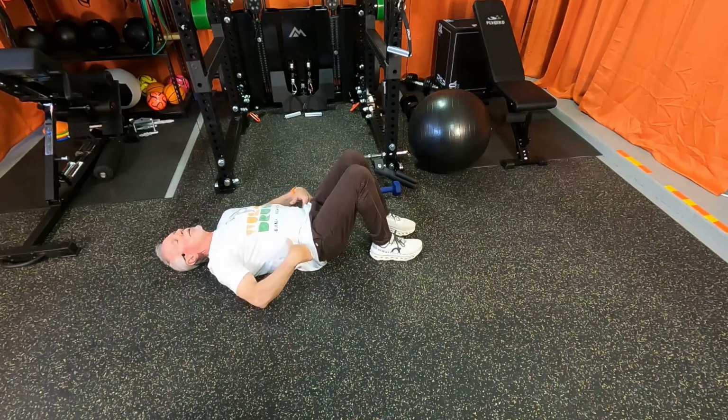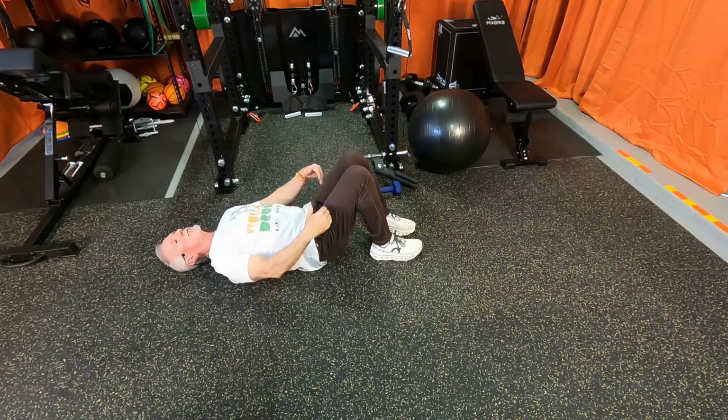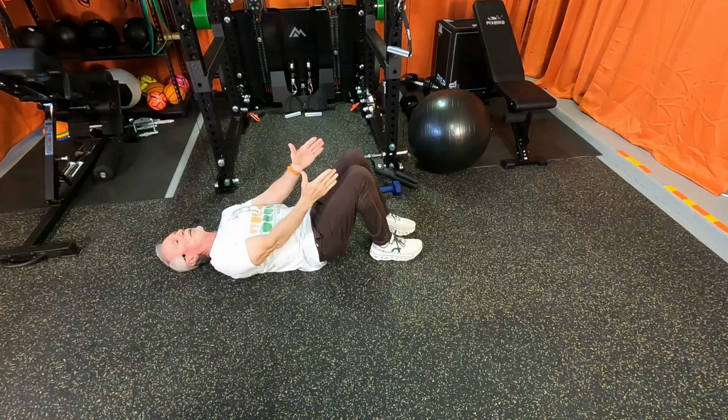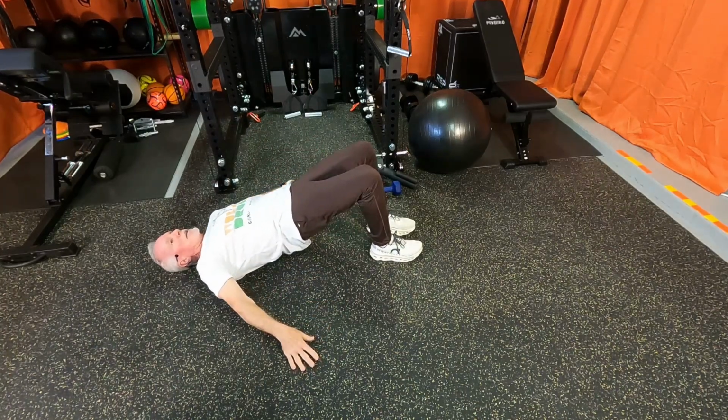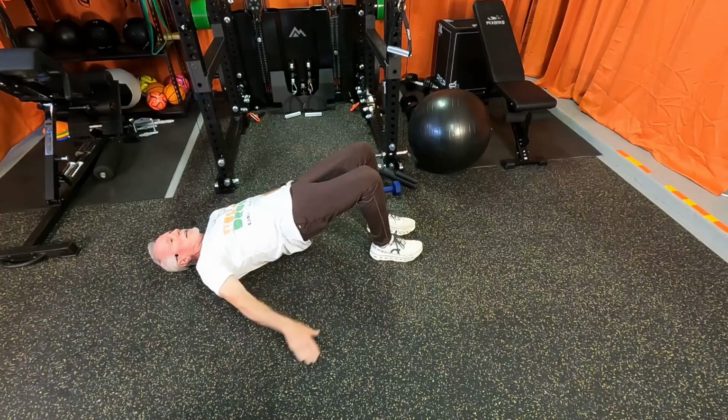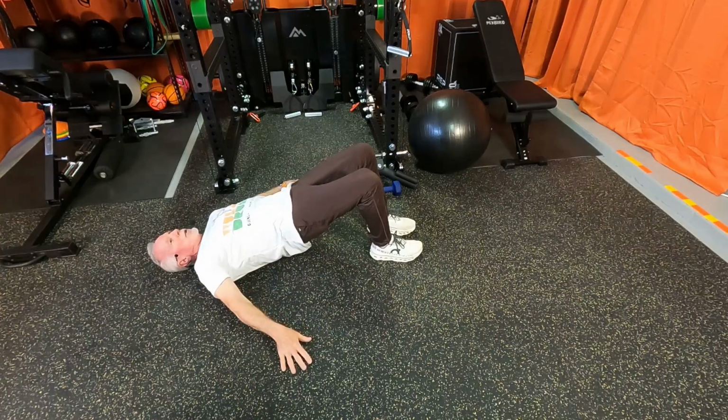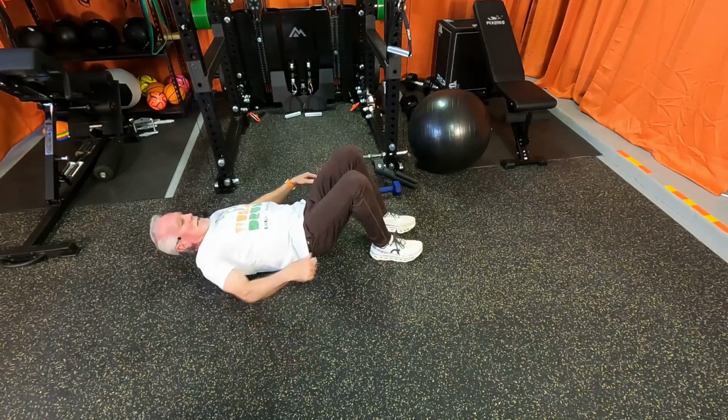So make sure everything's in line: shoulders, hips, knees, feet are straight. Place your arms out to the side. You're going to raise up, making sure that's straight. Squeeze those glutes because that's what you're trying to strengthen. And you're going to hold this exercise for about 30 seconds.